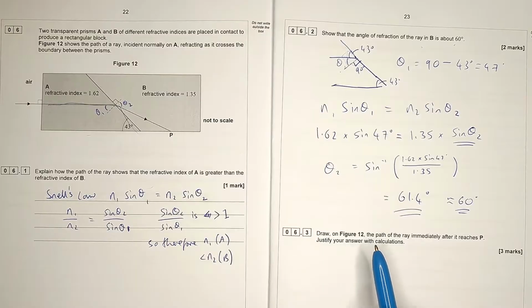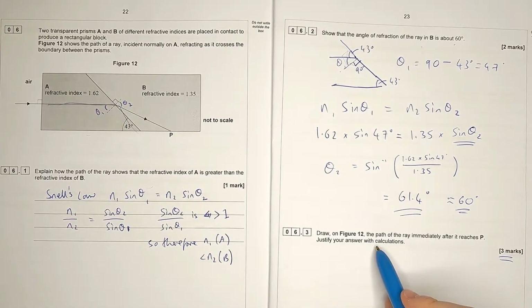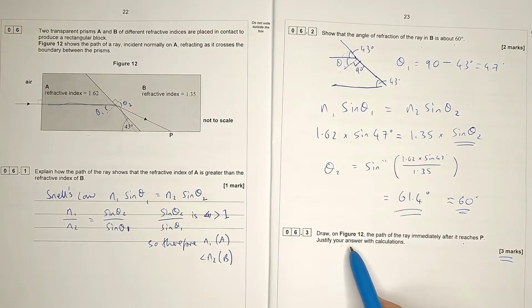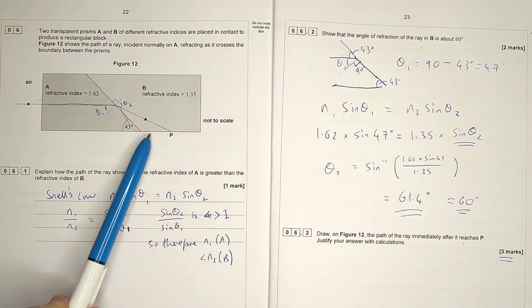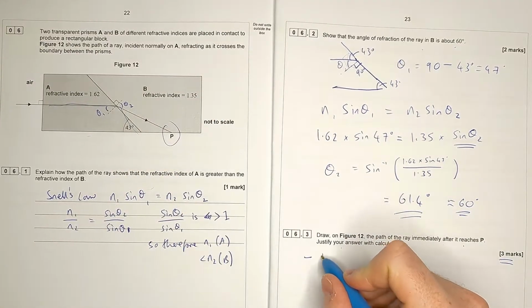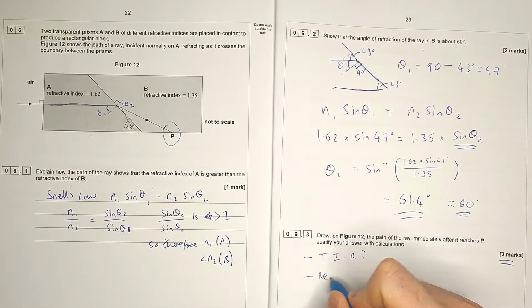Next question looks like the easiest one. It's just a drawing question, but it's worth 3 marks. It says, draw onto the figure the path of the ray immediately after it reaches P to justify your answer with calculations. So what it means is, here, what is going to happen to that ray? So there's two options really. Either total internal reflection could happen, or it could just refract through.